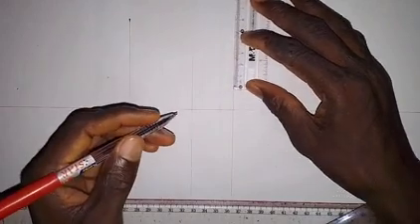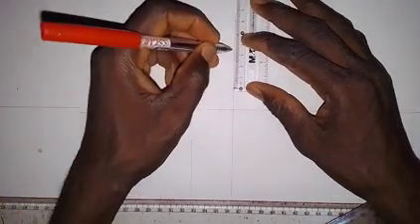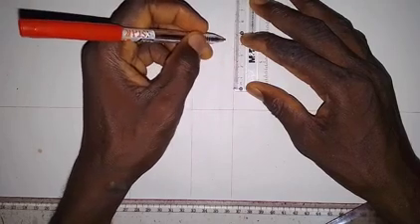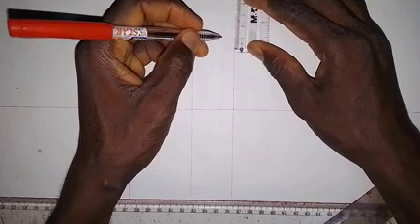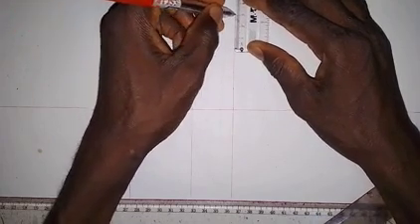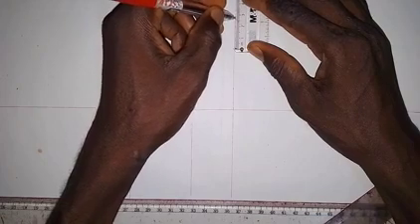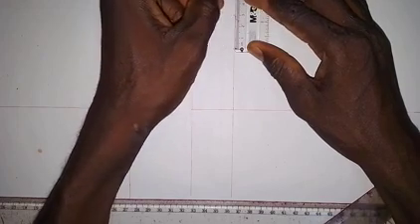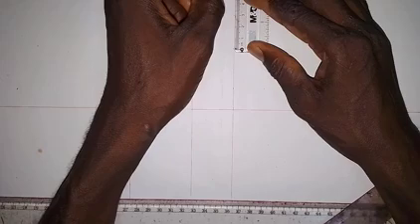Okay, so from here now I will take 36 millimeters up. This is 36 millimeters. Then I will take another 30 millimeters. Okay, so I need to extend this. So this is 30 millimeters. And then we have what? We have 20 millimeters here.